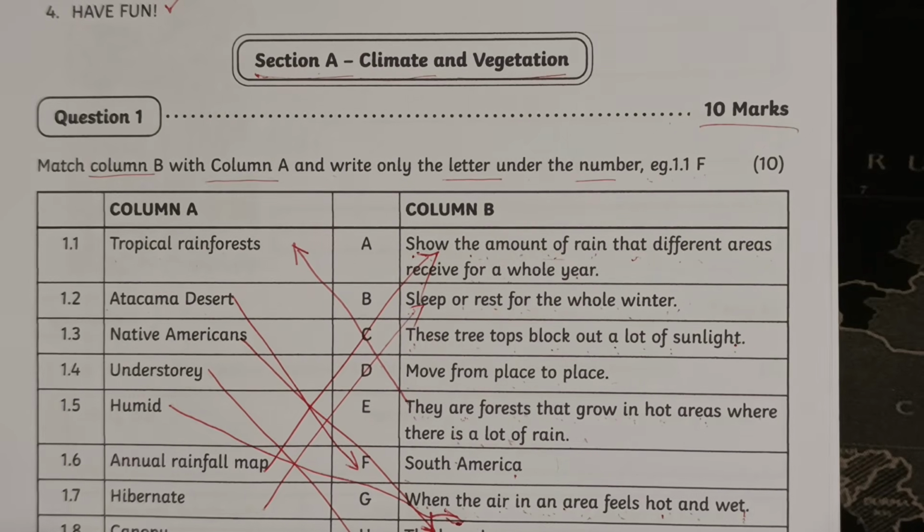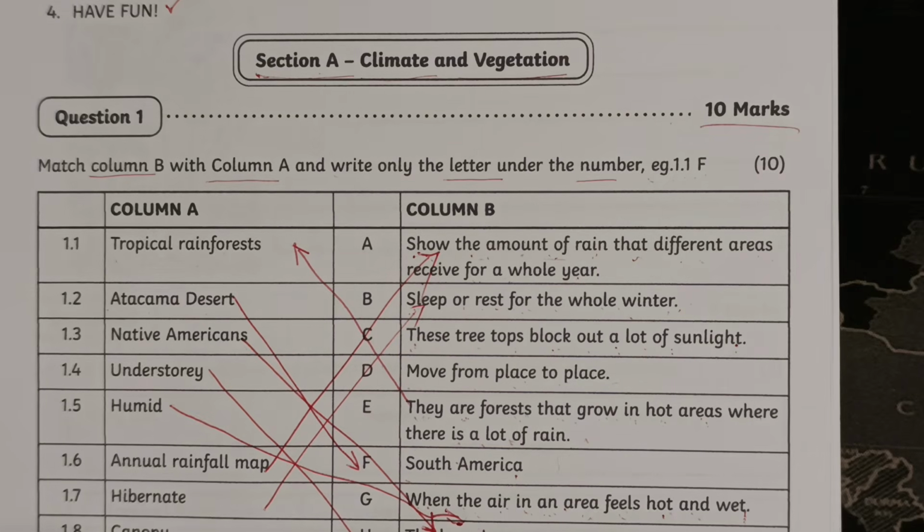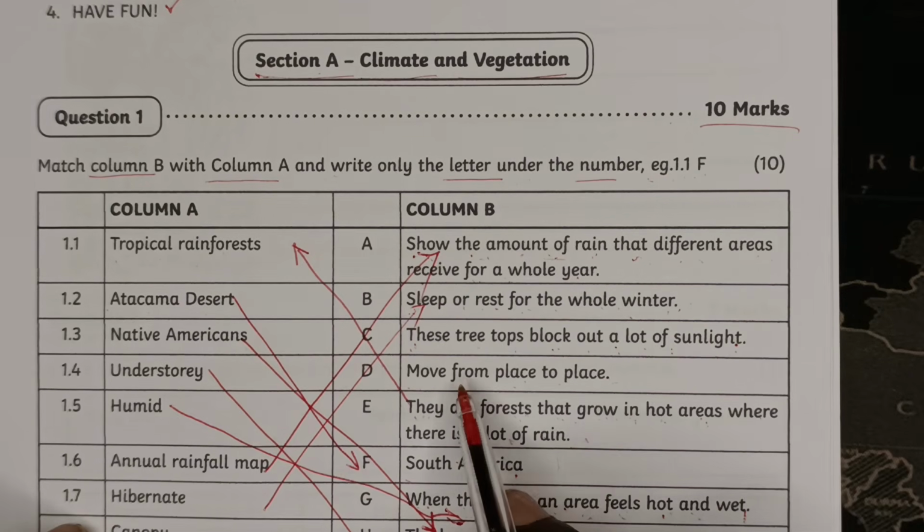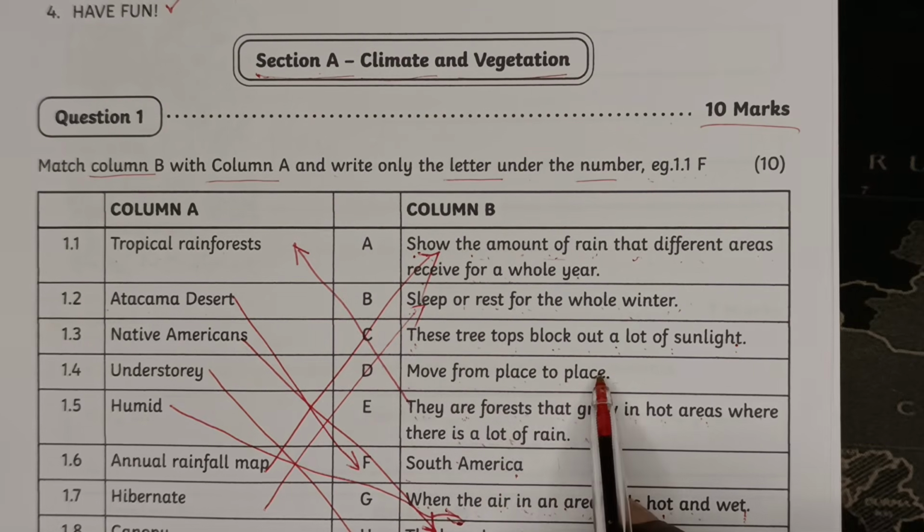Canopy. So what is canopy? Let's start this side. Is it a loss of homes for animals? No. This one is taken, this one is taken, this one is taken, this one is taken. This one, move from place to place?